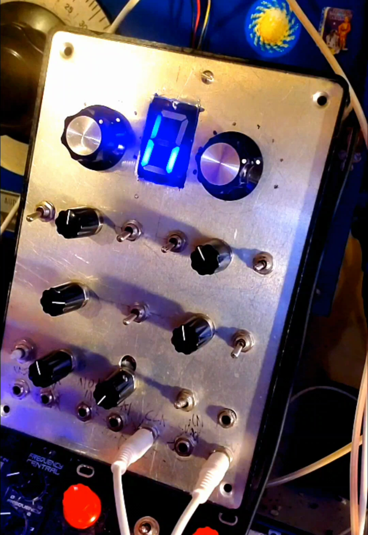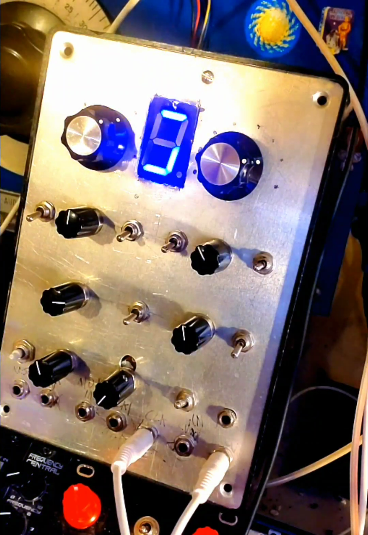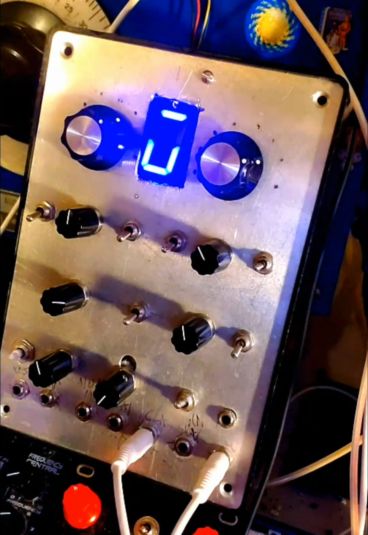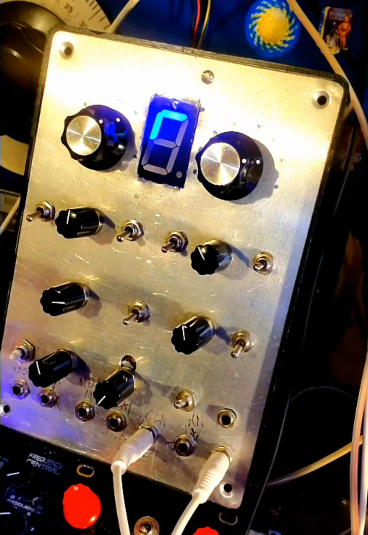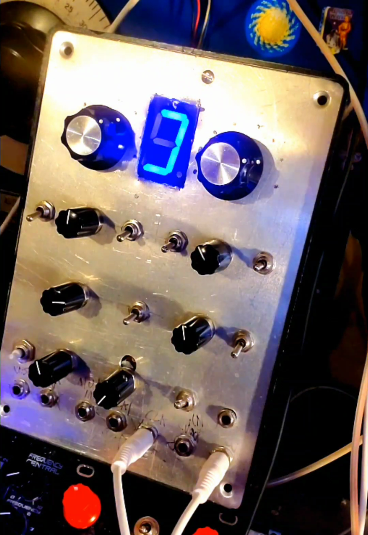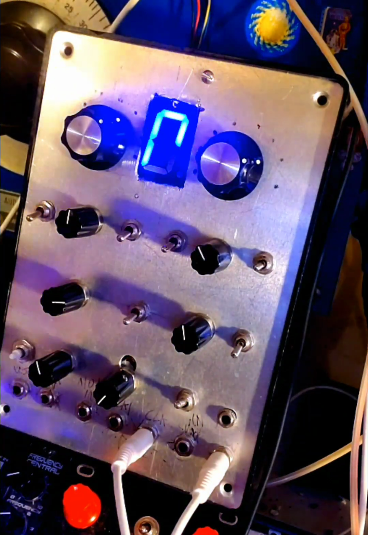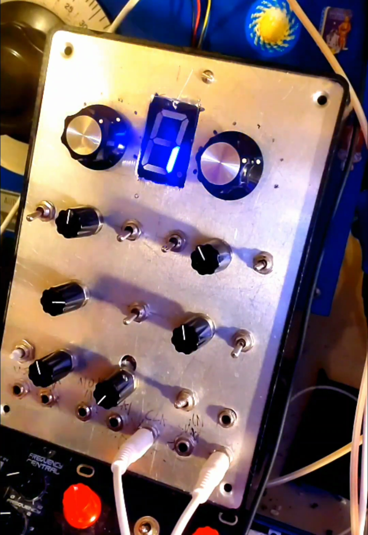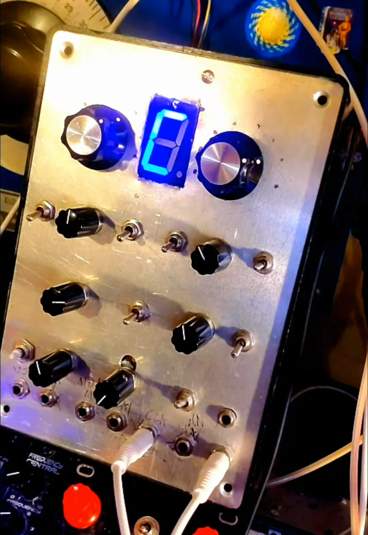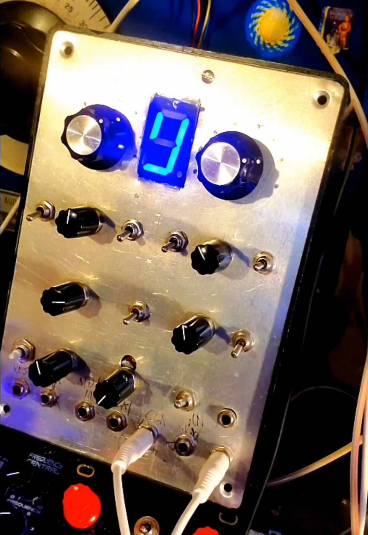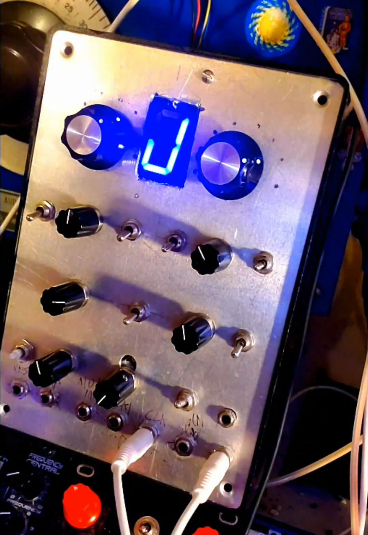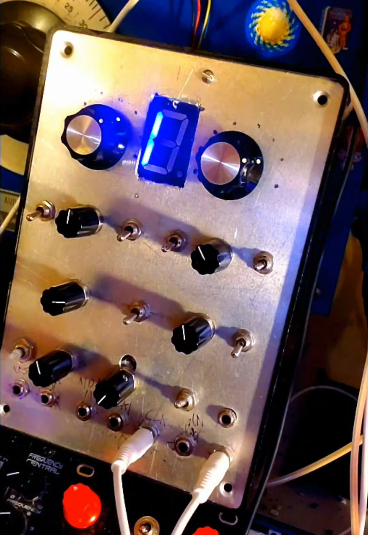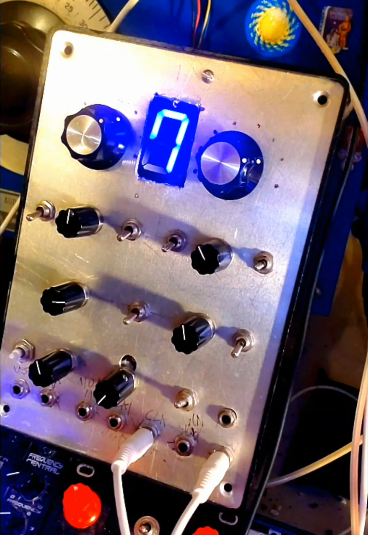This can go from super low frequency LFO range to ultrasonic, above human hearing. That is clocking a shift register based sequencer, and you can select the length of the sequence.